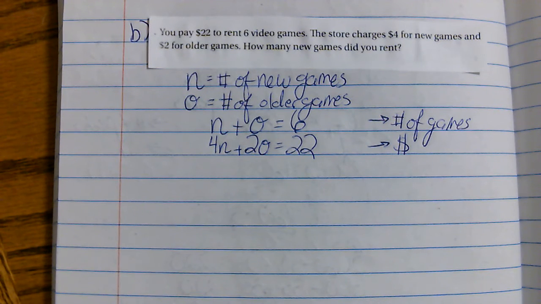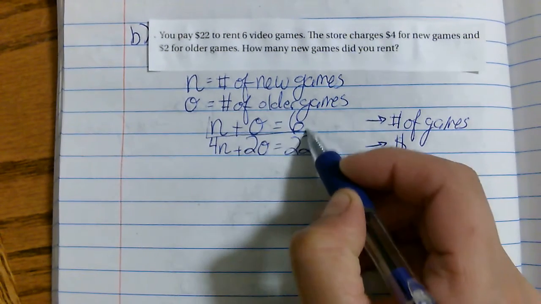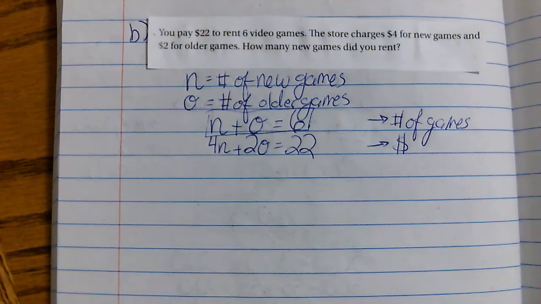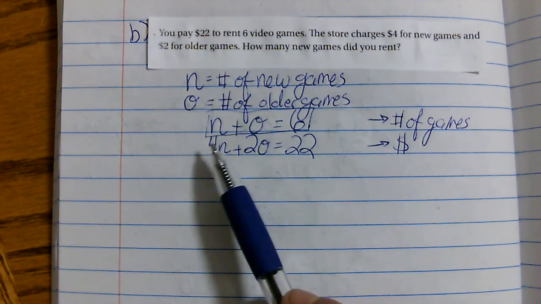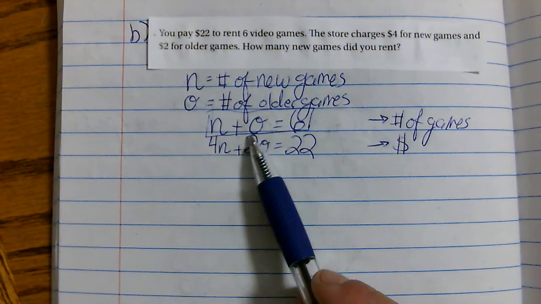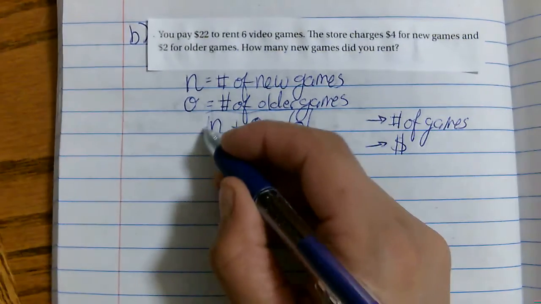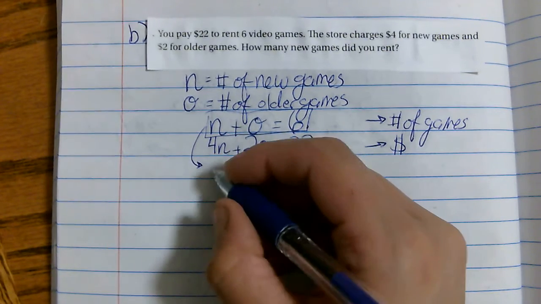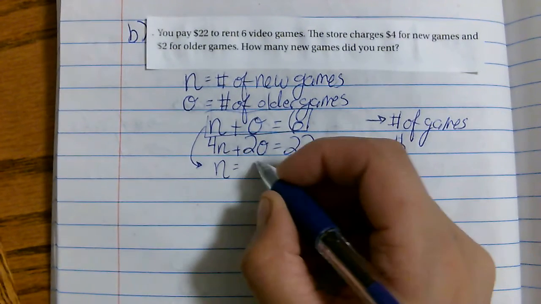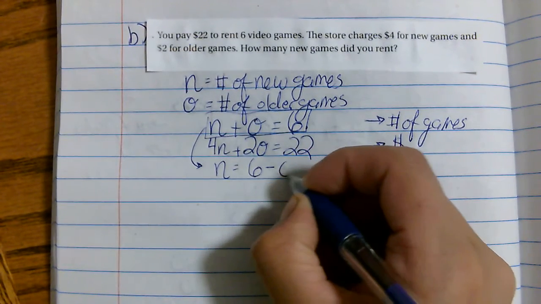So you're going to take one of your equations and isolate one of the variables. I'm going to use the first one just because there are no coefficients in front of the n or the o. It's going to be really easy to solve. So if I wanted to get n by itself, I would subtract o from both sides. So if I rewrote this, it would be n equals 6 minus o.